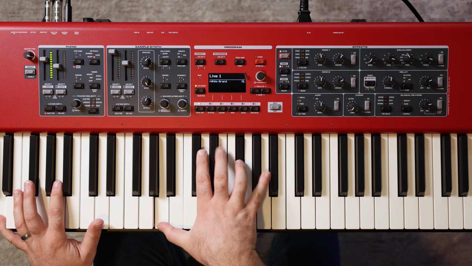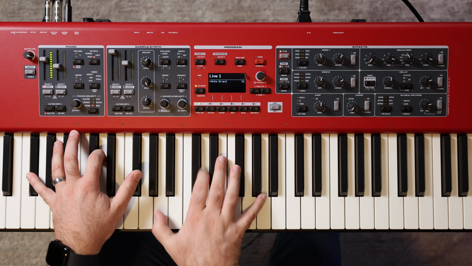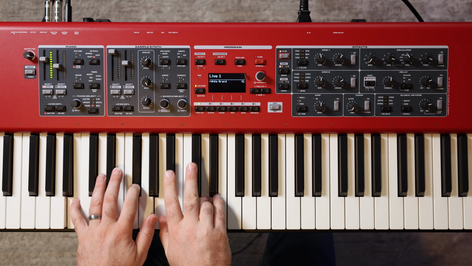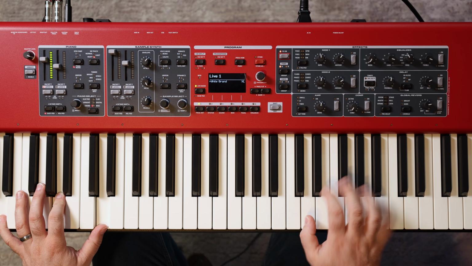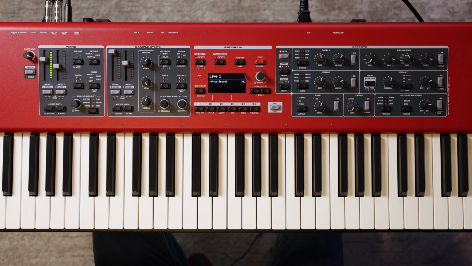Switch into regular. So as I make changes and I leave, I come back exactly the way I left it.